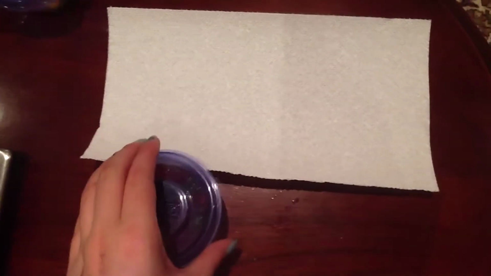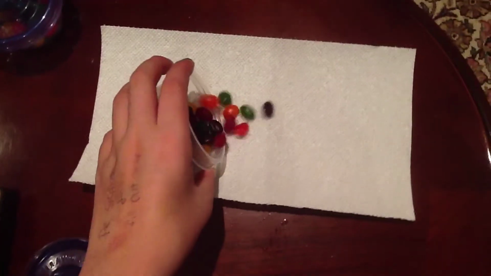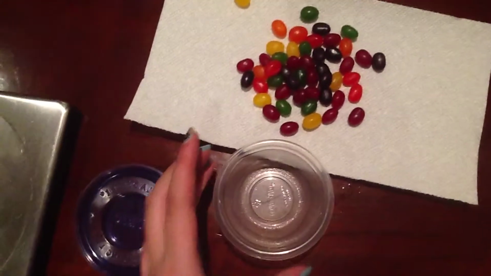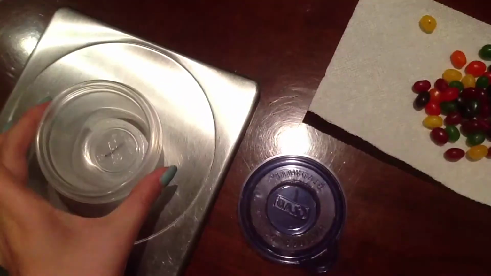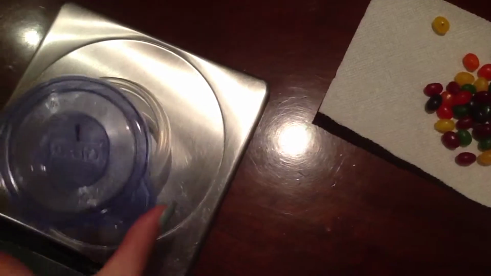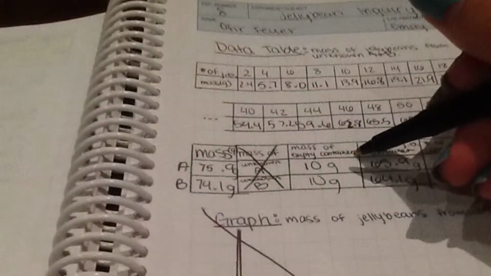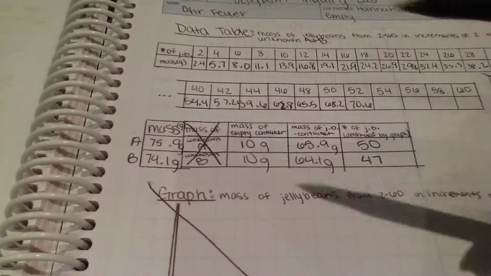Take the container with your lab table's number on it and take the cap off. Pour the jelly beans out of the container and onto a paper towel. Make sure not to spill any of the jelly beans. Tare the scale and make sure it's on 0. Take the container, including the cap, and put it on the scale and record the number you get as your mass of empty container. It will be the same for A and B.